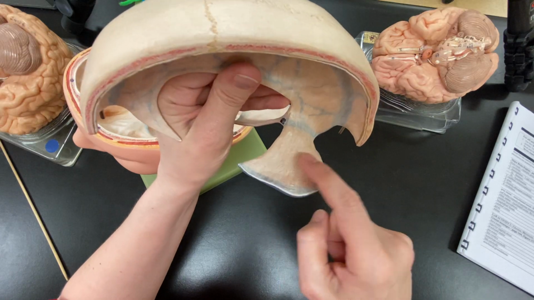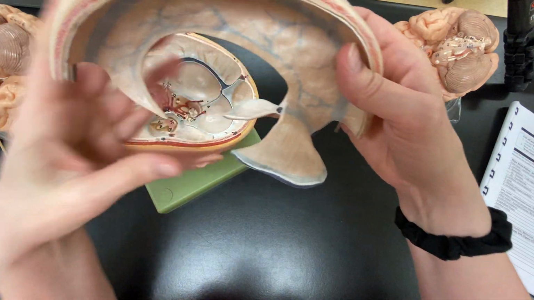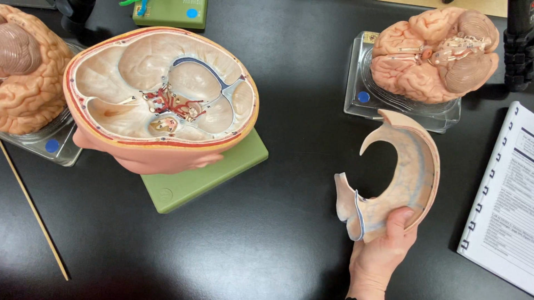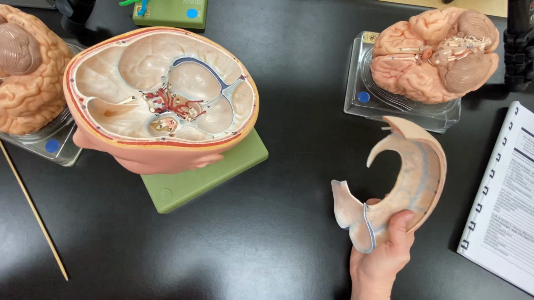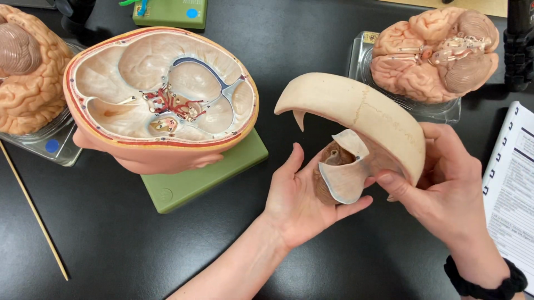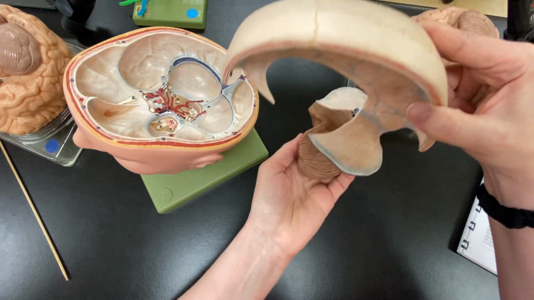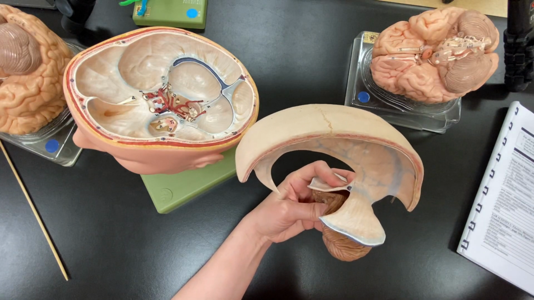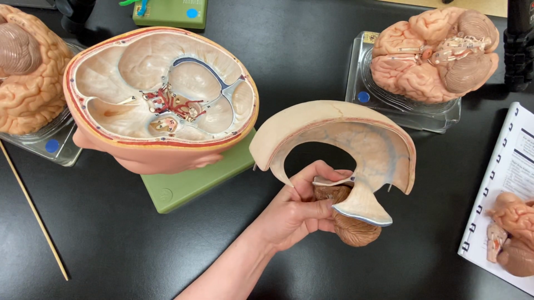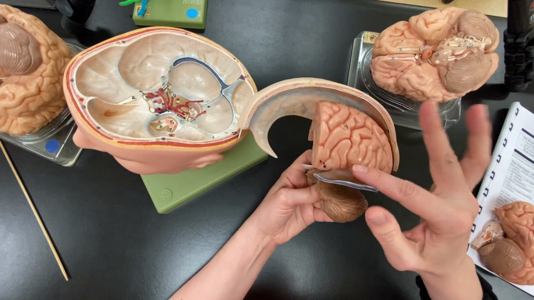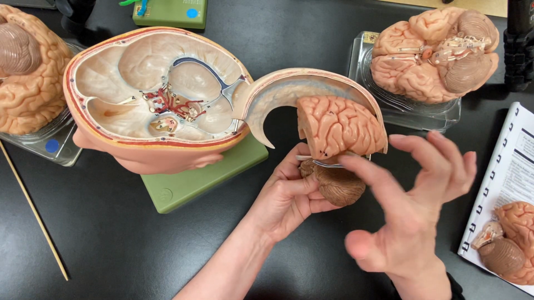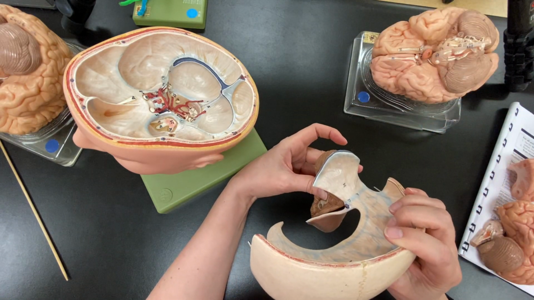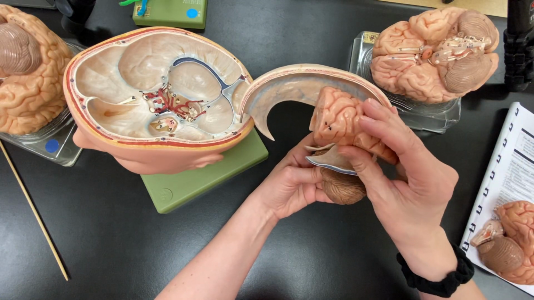Next on our list, we have the Tentorium Cerebelli. The Tentorium Cerebelli acts as a tent over the cerebellum. I'm going to grab a cerebellum here for a second. Okay, so here's the cerebellum. So it acts as a tent over the cerebellum. Upside down, there we go. So the Tentorium Cerebelli separates the cerebrum. Let's get a smaller cerebrum. Cerebrum from the cerebellum. Tentorium cerebelli acts as a tent over the cerebellum, separates the cerebrum from the cerebellum.